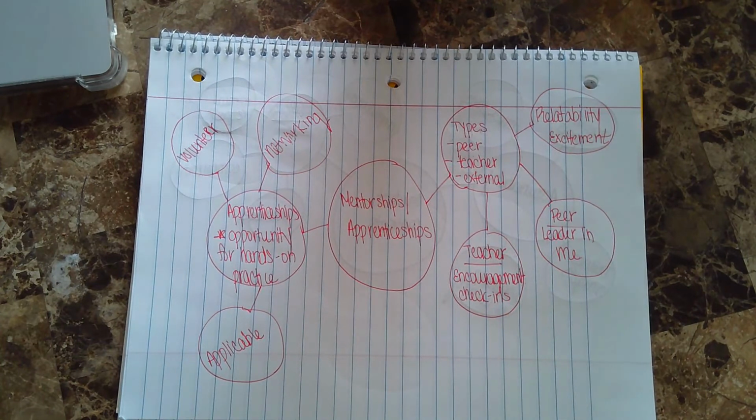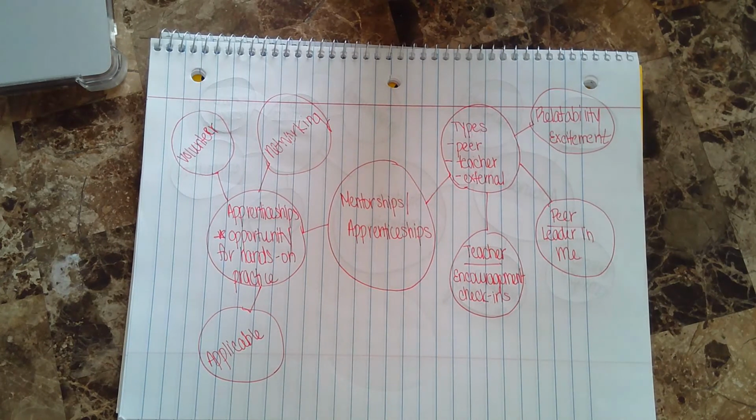Mentorships and apprenticeships. There are different types of mentorships. We have peer mentorships, teacher mentorships, and external mentorships. Peer mentorships are similar to a program like Leader in Me, which we've implemented in Collier County. Teacher mentorships are when you can assign students to a specific teacher in order to encourage them or to check in with them and make sure that they're doing okay.